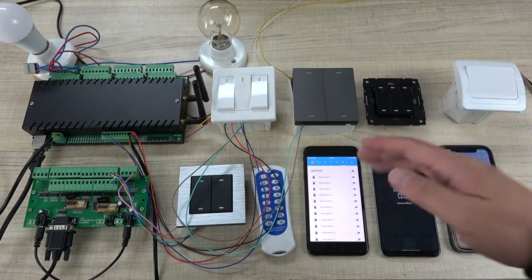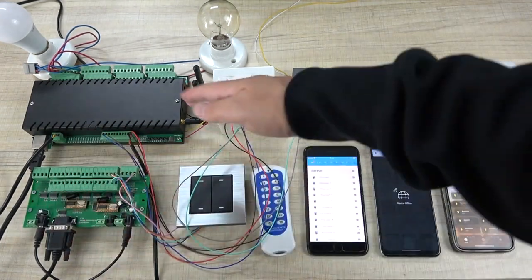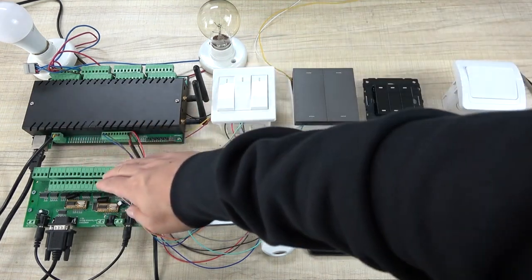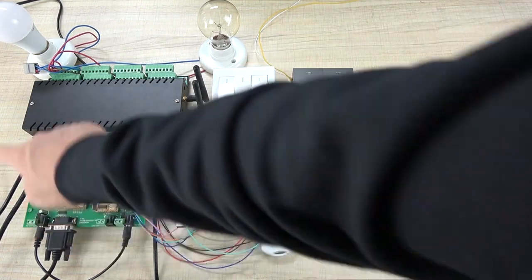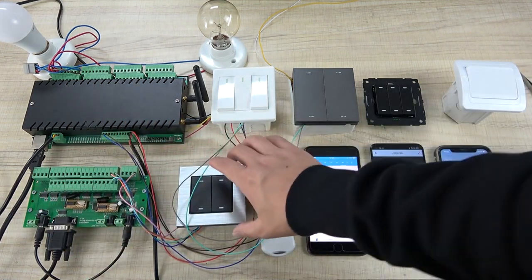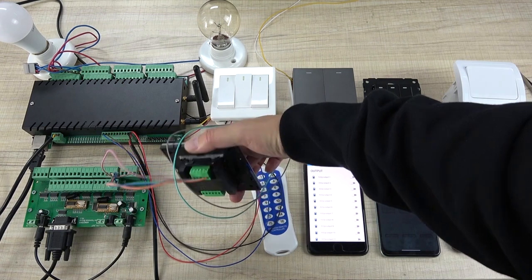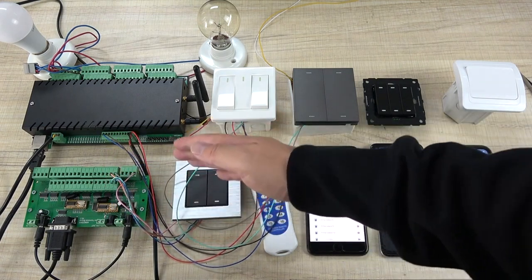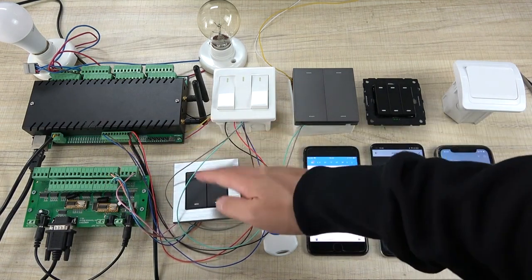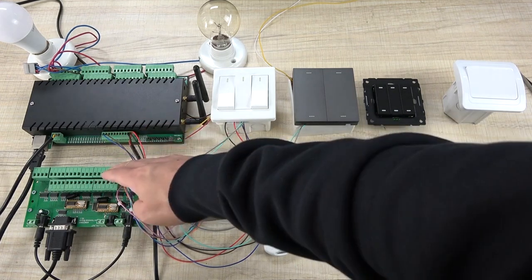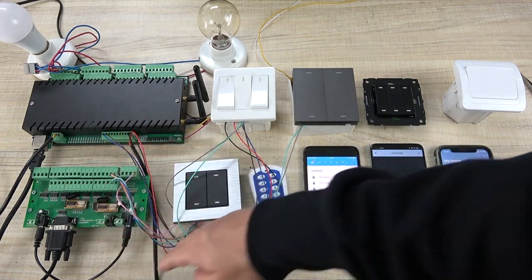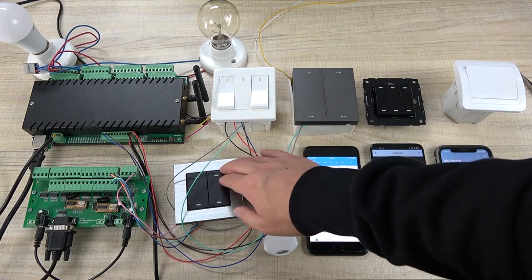So what is the difference between this solution and this solution? In this solution, you can see we just use the RS232 cable and this switch with 4 buttons, but you will use 5 cables, because K1, K2, K3, K4, and K-COM go to this board. You can connect many wires from this switch.